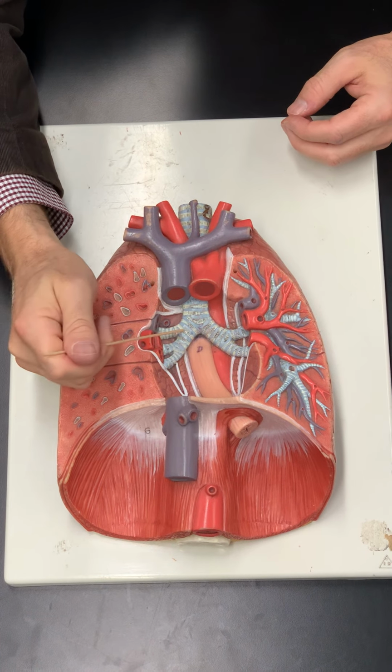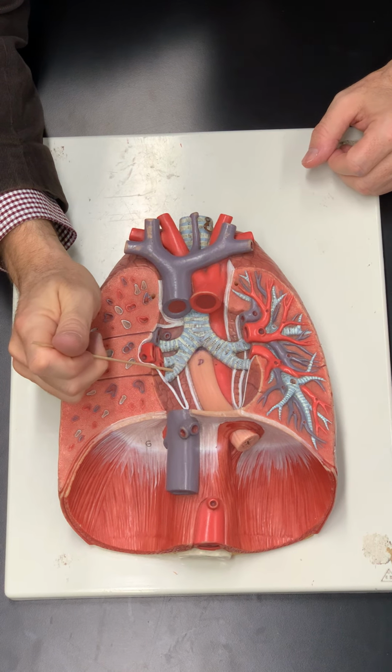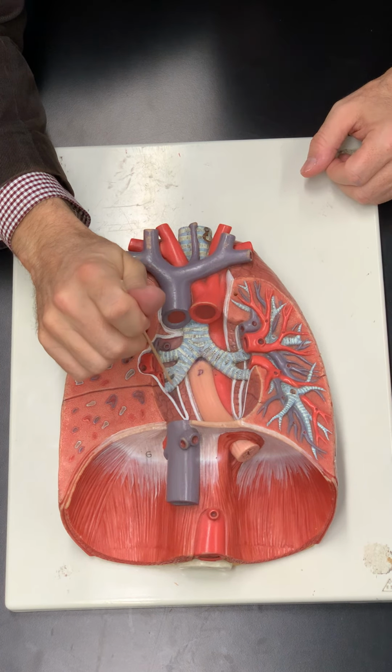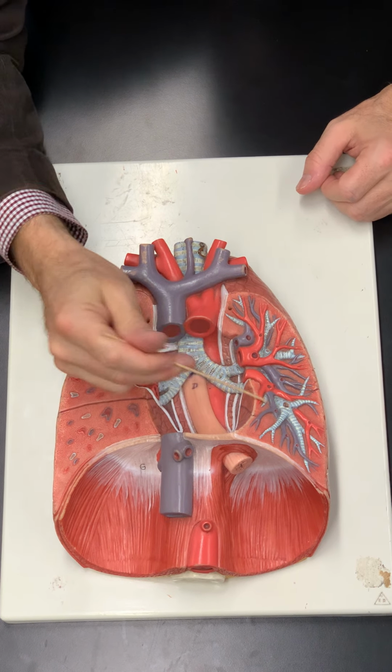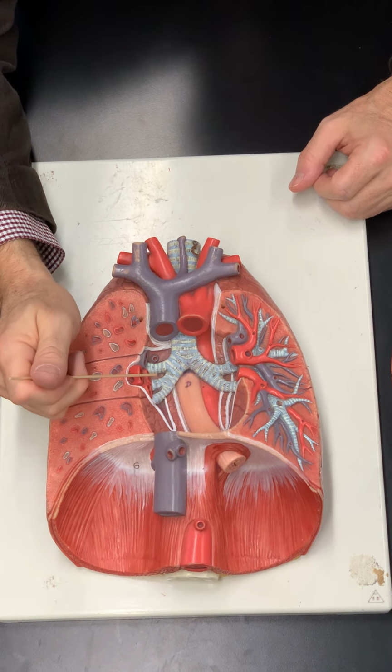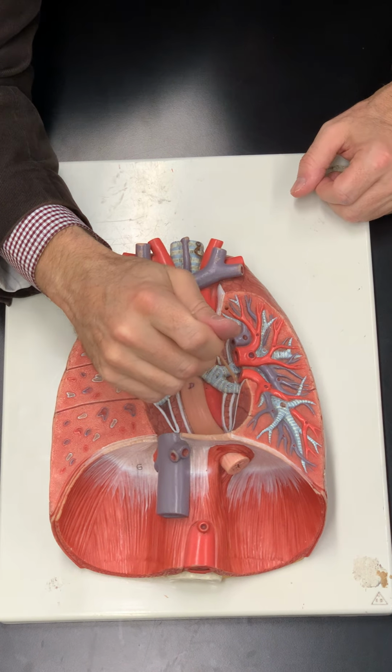The primary bronchi is then going to split. Here you see 1, 2, 3 secondary bronchi. There's a secondary bronchus for each lobe, and here 2 for each lobe. Secondary bronchi are then going to split. You can see it here, so here it's secondary.